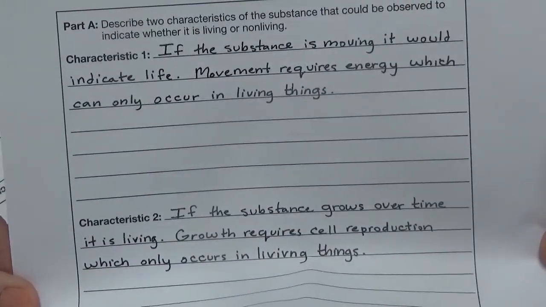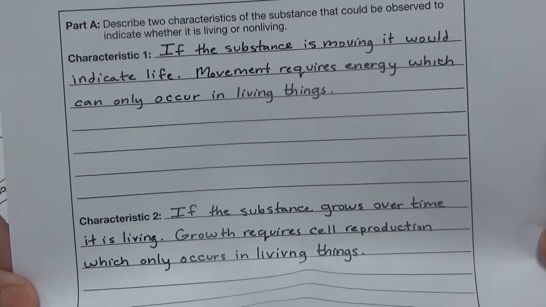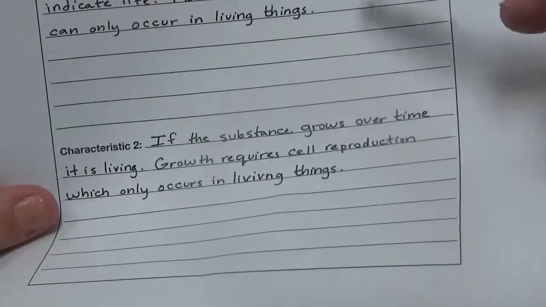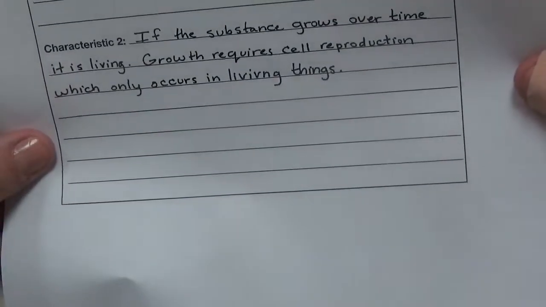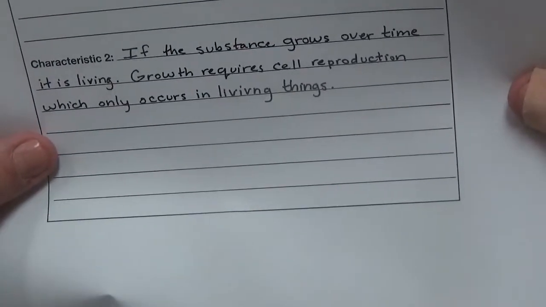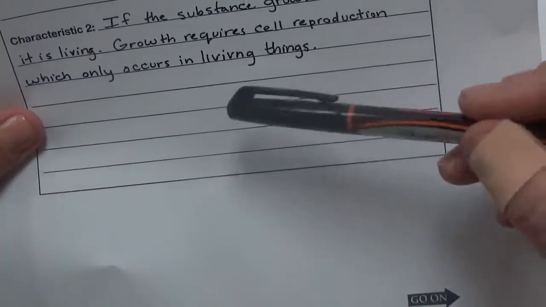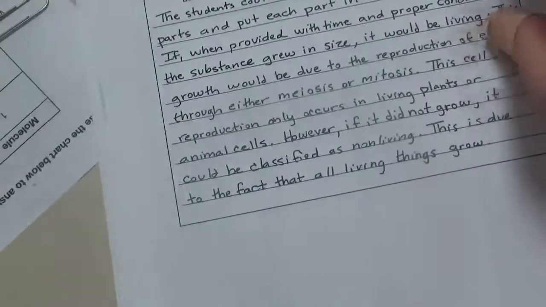If the substance is moving, it will indicate life. Movement requires energy, which can only occur in living things. So movement and energy are 2 characteristics of living things. If the substance grows over time, it is living. Growth requires cell reproduction, which only occurs in living things. They didn't even spell living right. And they got 3 points.